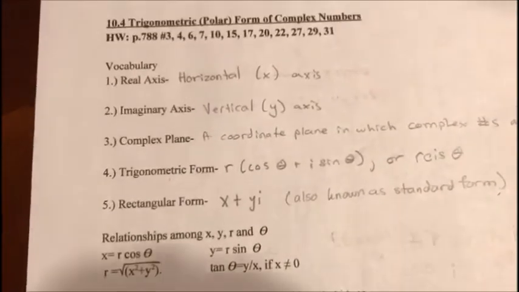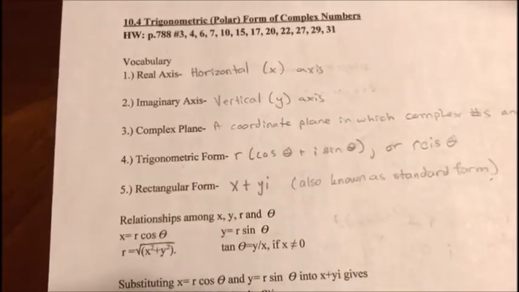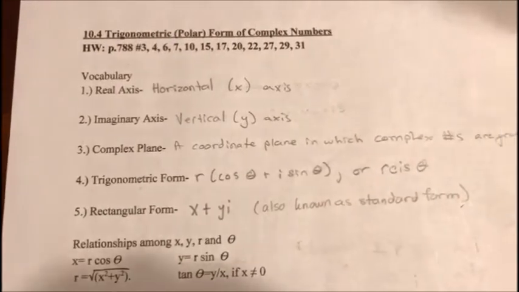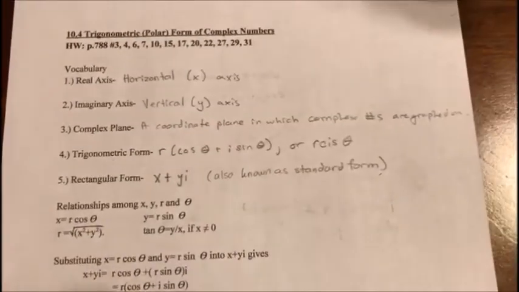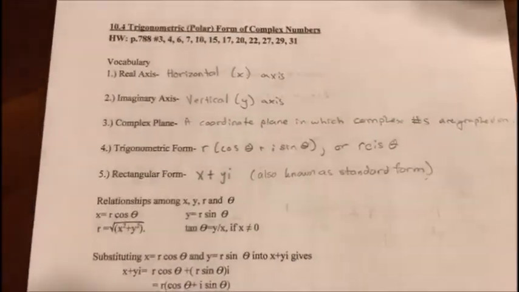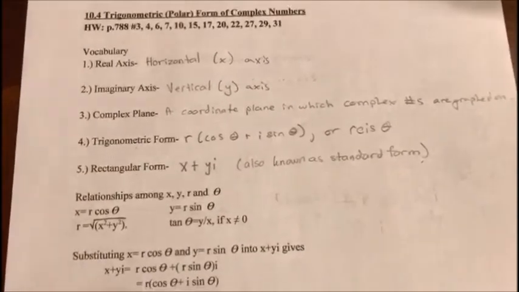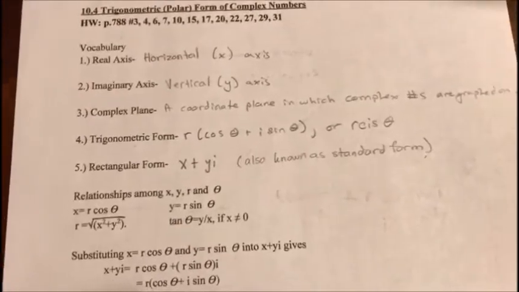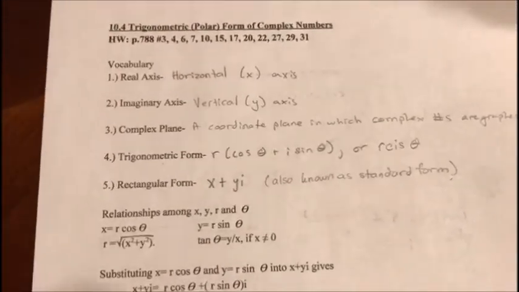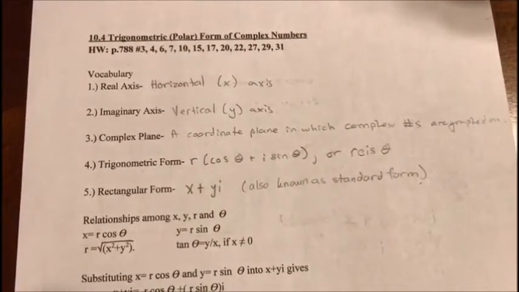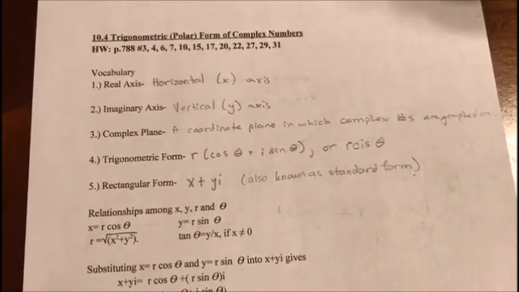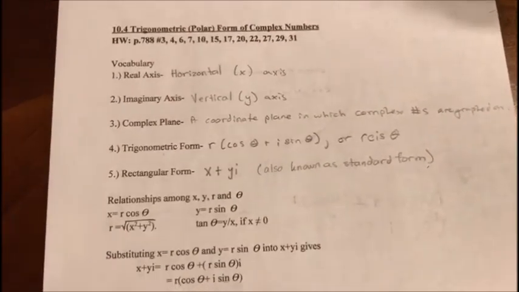And the reason for that is it helps us know how to graph such forms, and you'll see this soon. The complex plane is the coordinate plane on which complex numbers are graphed. And these axes are used in the complex plane. These are what we call the axes. It's a regular coordinate plane, but we like to refer to it as the complex plane, and these two axes as the real axis or imaginary axis, because it helps us know how to graph these forms.